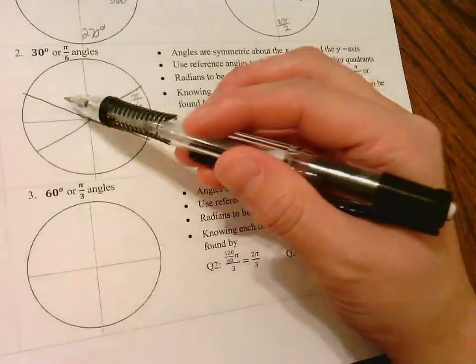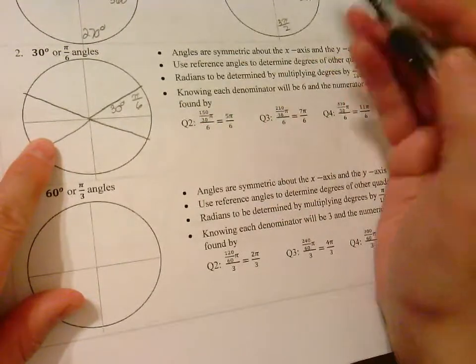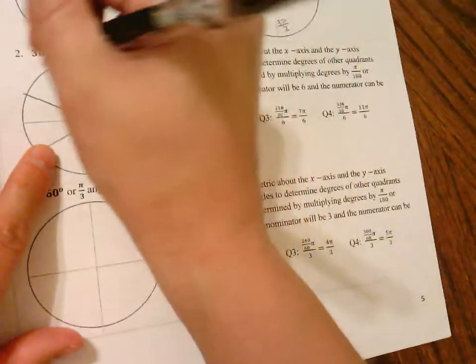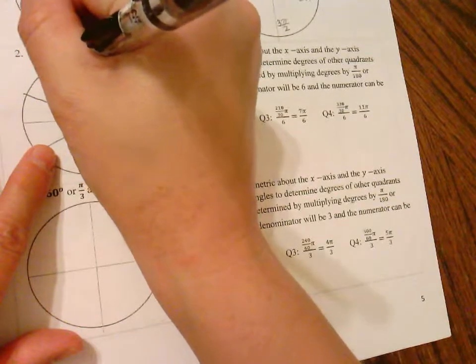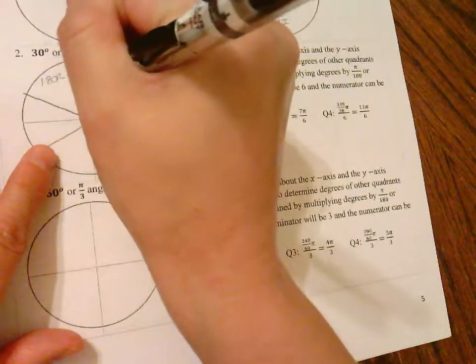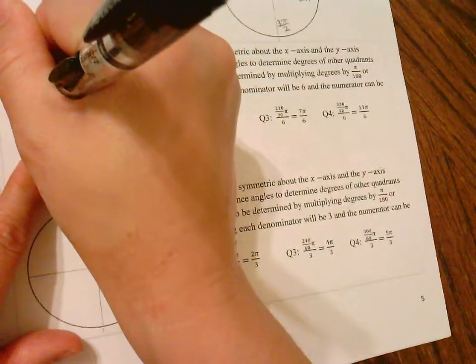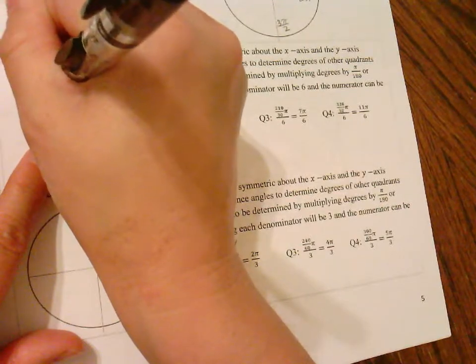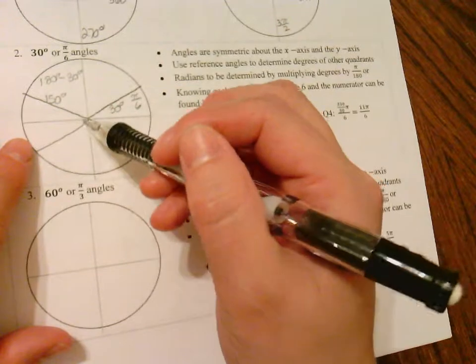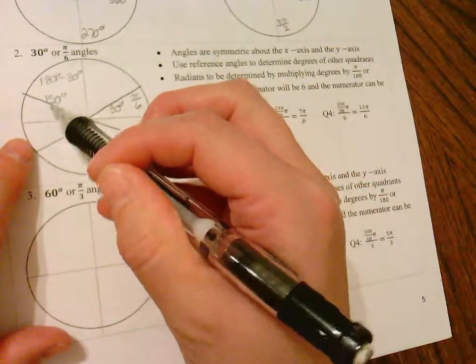So when we get over here, you're going to do reference angle: 180 minus 30 degrees is 150 degrees, okay? We'll do degrees first and then go around back to radians.